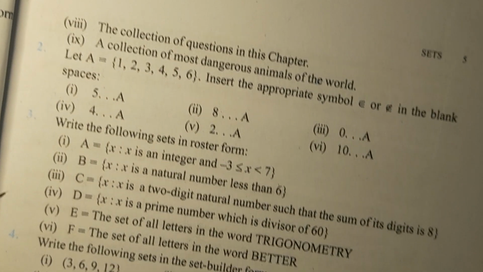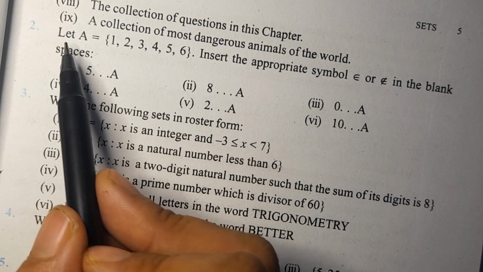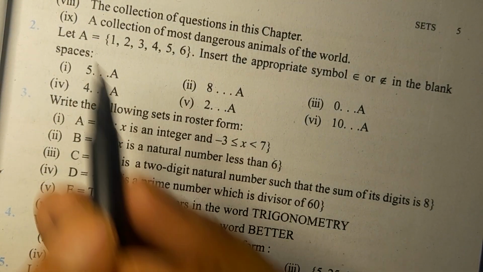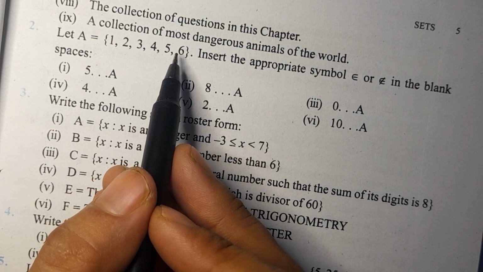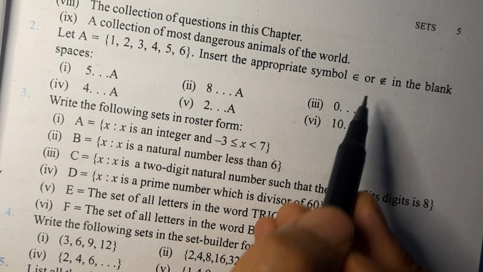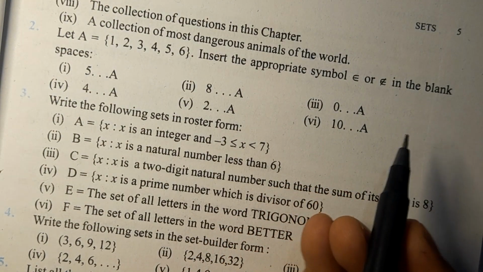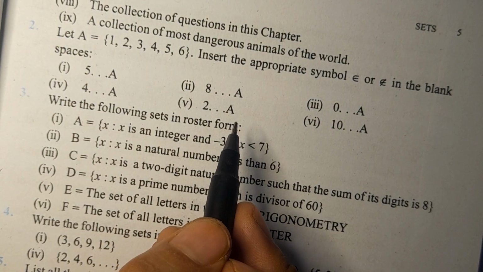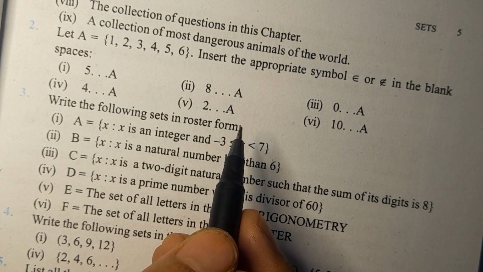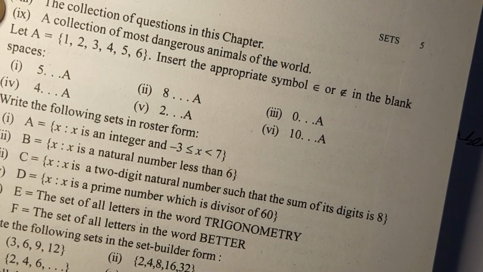Now question number 2. Here set A is given. A is a set given, these are the elements 1, 2, 3, 4, 5, 6. There are 6 elements given. Inside the blank, write the appropriate symbol, belongs to or does not belong to. Belongs to means it is inside the set. If the element is inside the set, it is represented by belongs to. If it is outside the set, it is represented by not belongs to.